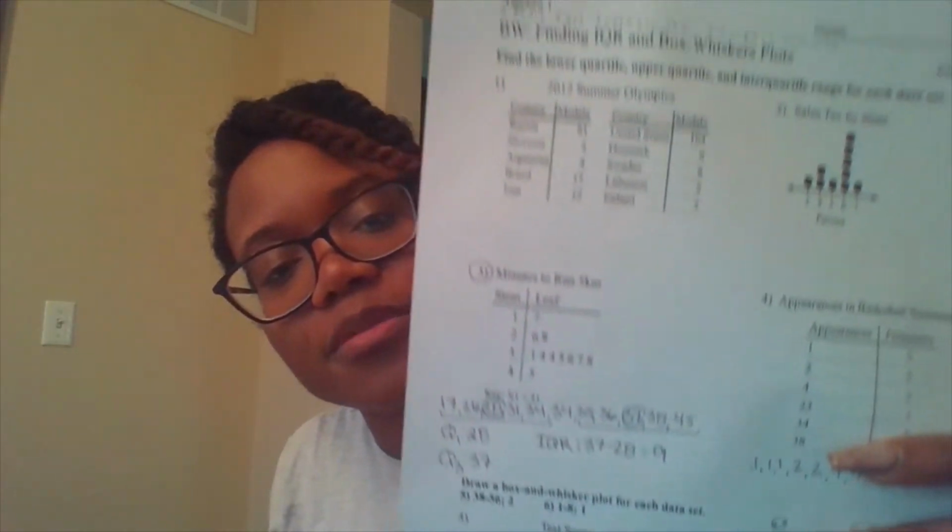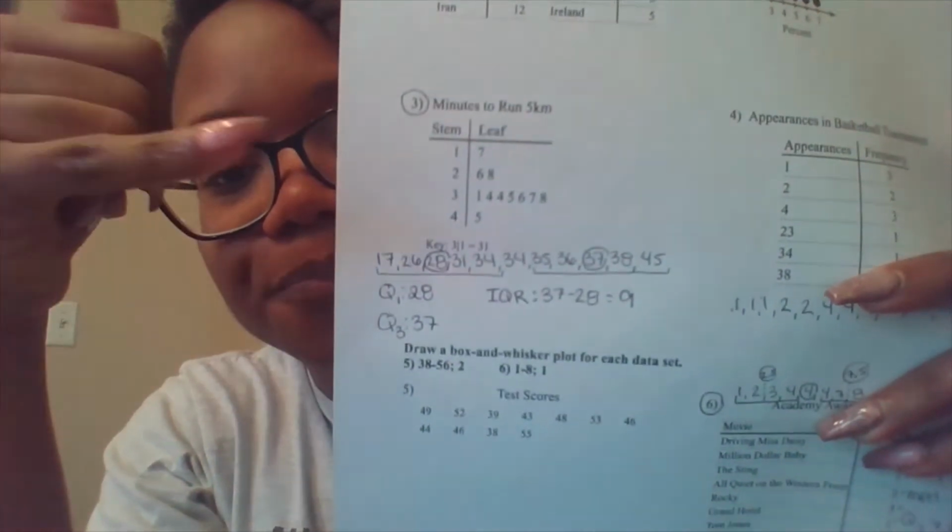I jumped to problem 3 because in 1 and 2 you're just given a table of values and a dot plot, and I believe that we're familiar with being able to write out the list of numbers given those things. So I want to review how to write out the list of numbers given a stem and leaf plot before we find the lower and upper quartiles and the interquartile range.